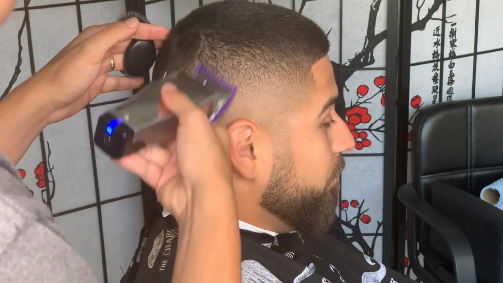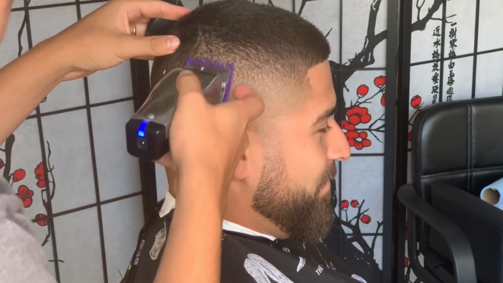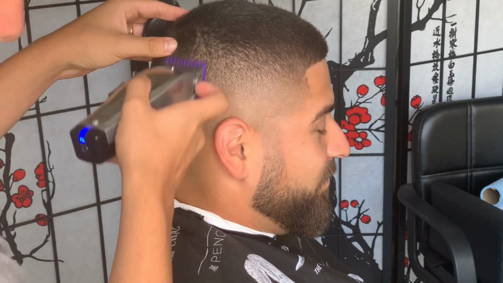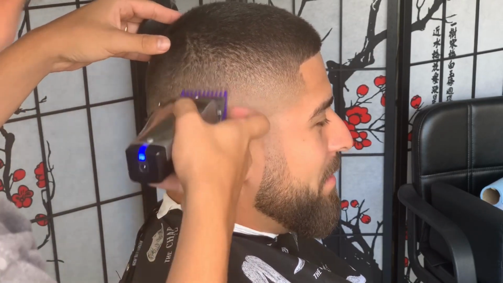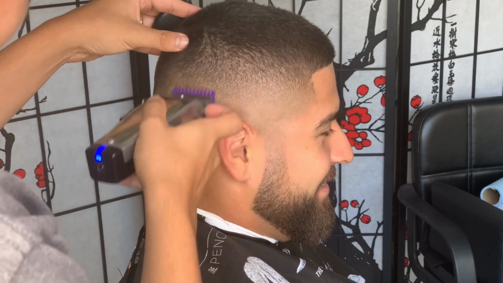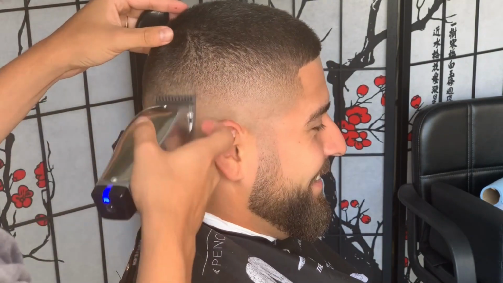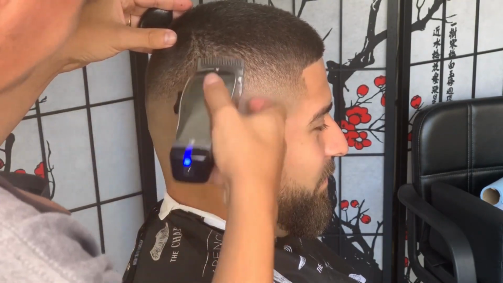Because a lot of people, remember, get caught up in the idea that, oh, you can't use that guard up there, it's too short or whatever it is. But especially when you're doing a high fade like this, you can really get away with lower guards in those areas because we're just trying to match color here.